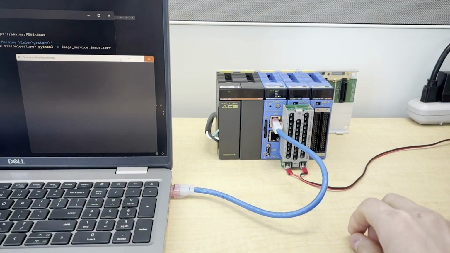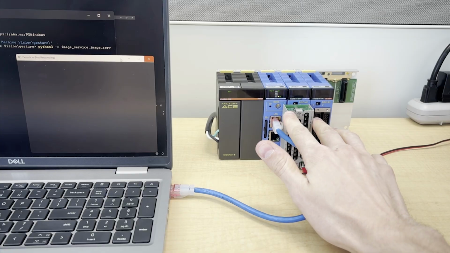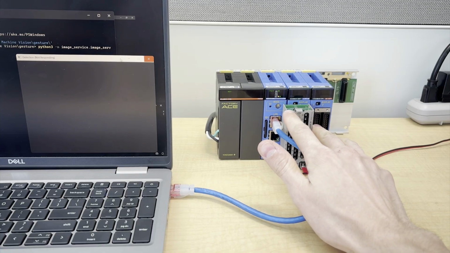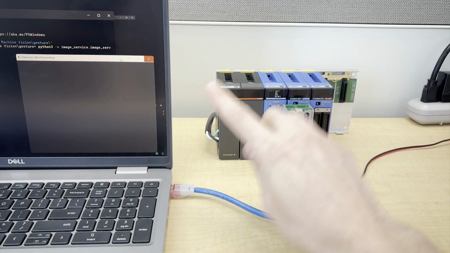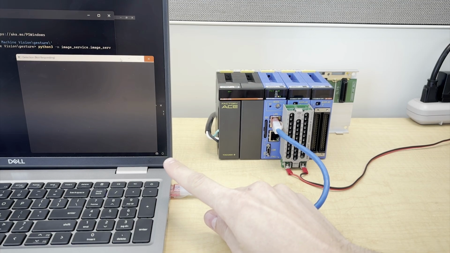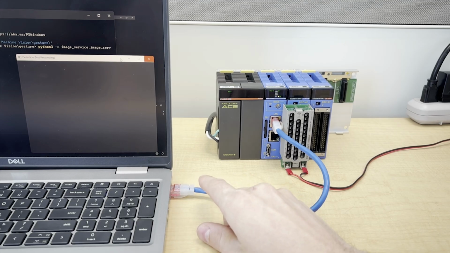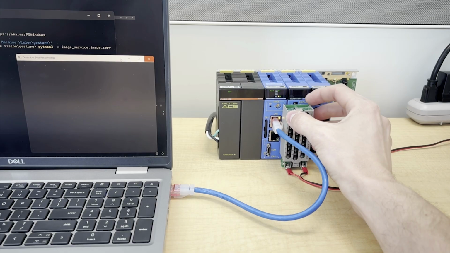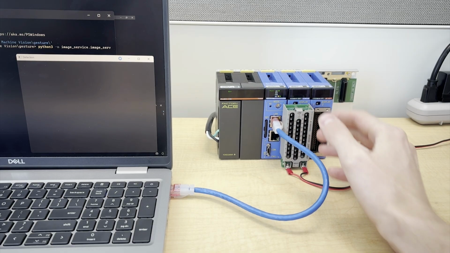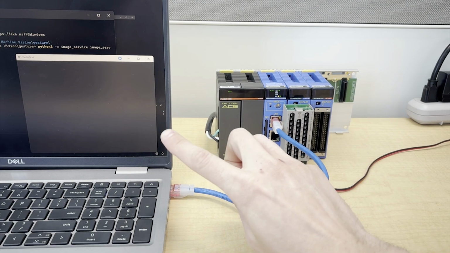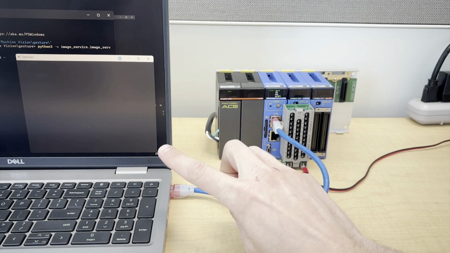Okay. When we flip on input 1, that sends a signal to the PLC to ask the image service for an image from the webcam. If you leave it on, it will continually ask for more and more pictures. But if we just turn it on briefly and back off, it'll take one picture. And then we'll see that pop up on our display on the PC.